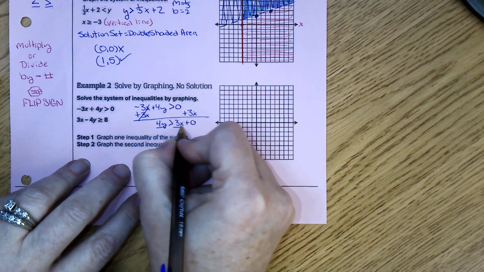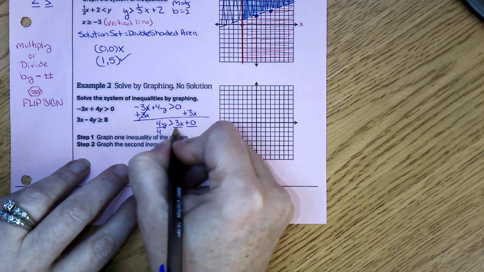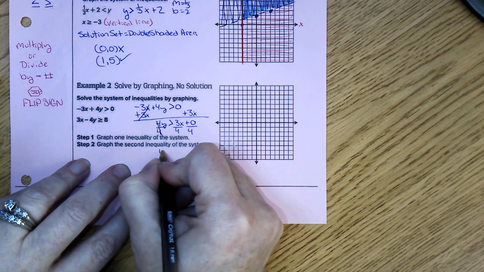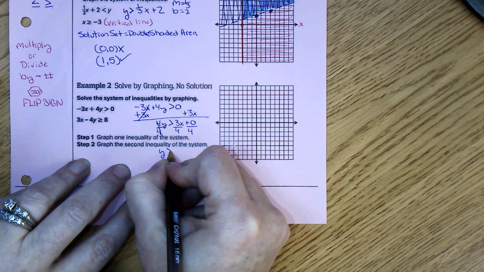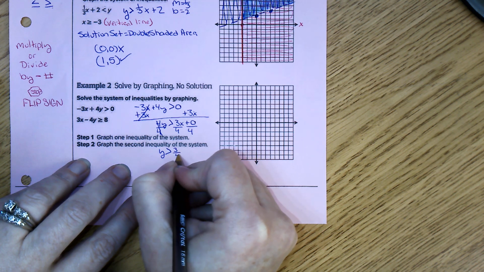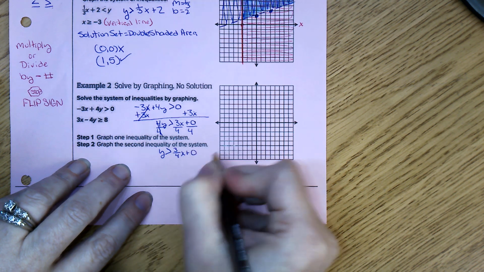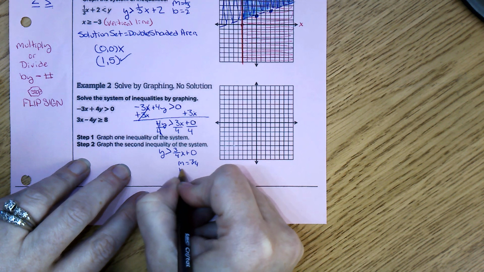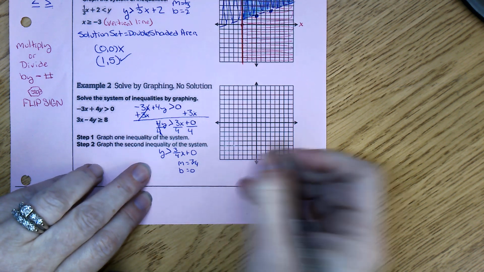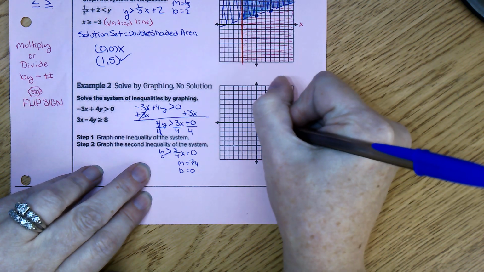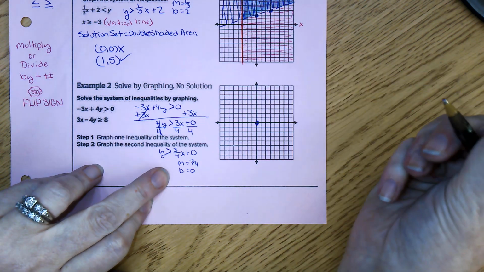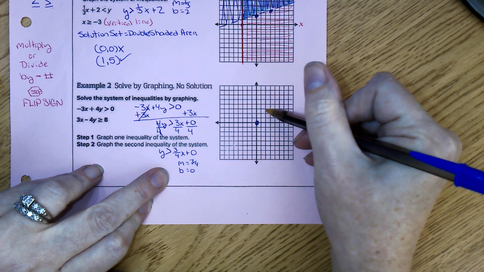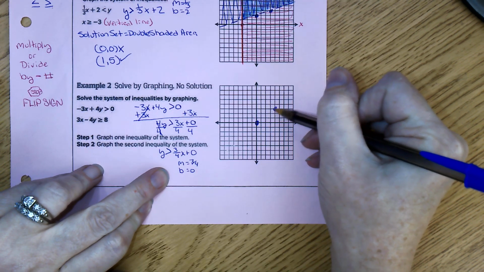All right, so I don't have to think about it. All right, so y is greater than 3/4 x plus 0. My m is 3/4, my b is 0. So my b is 0. And my slope is 3/4. So 1, 2, 3. 1, 2, 3, 4.